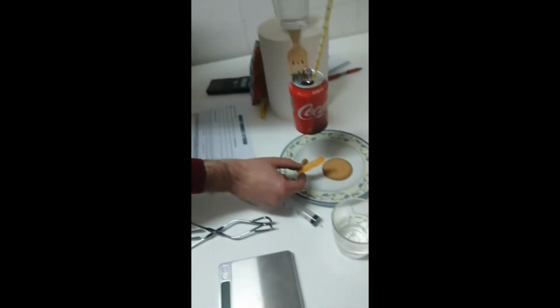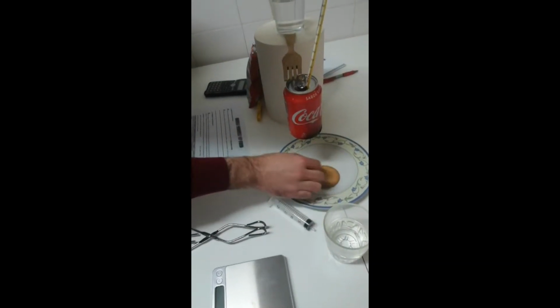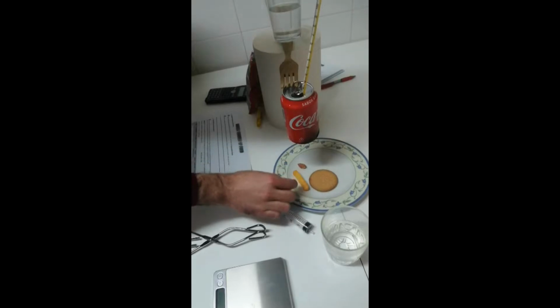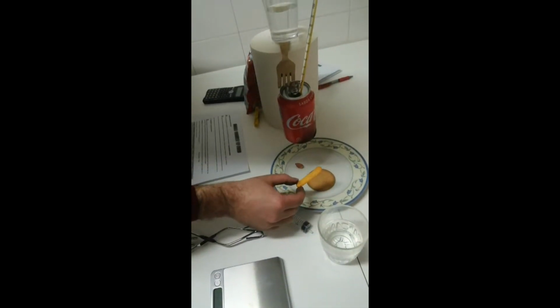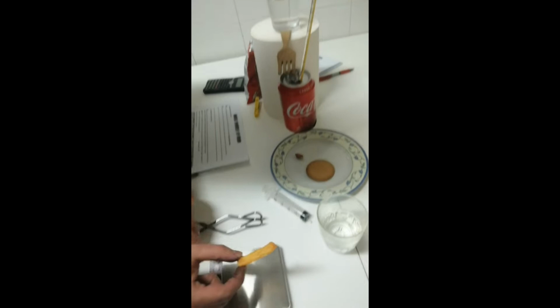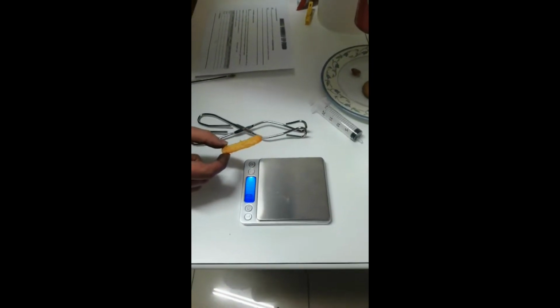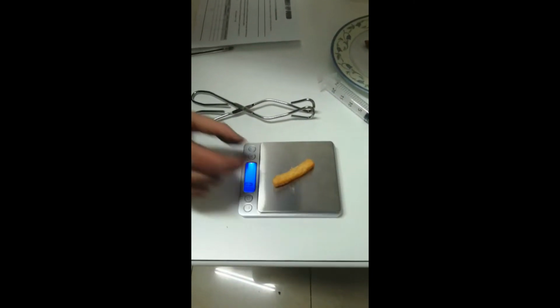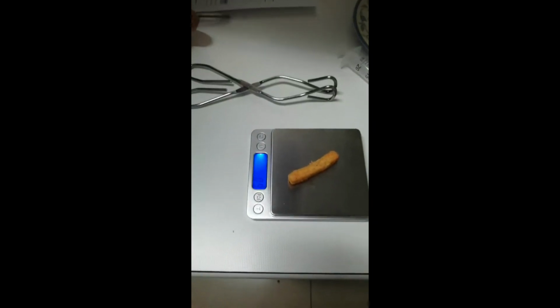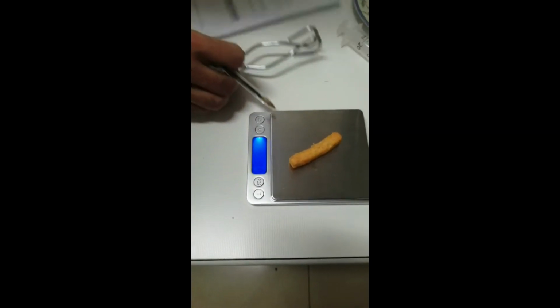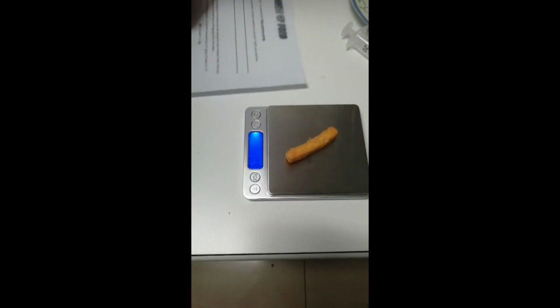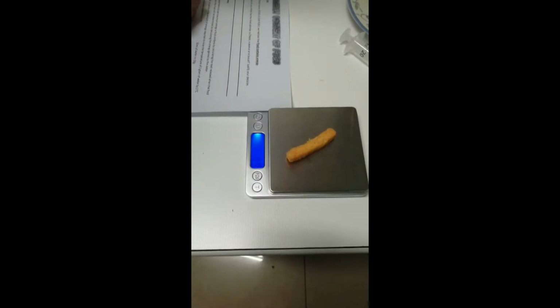Hello everyone! Today we are going to carry out one experiment to determine the amount of calories in different types of food. Here we have a Cheeto, a biscuit and a peanut. First of all, we are going to measure the mass of the Cheeto. 0.9 grams, and we are going to write it down here in the initial mass box.